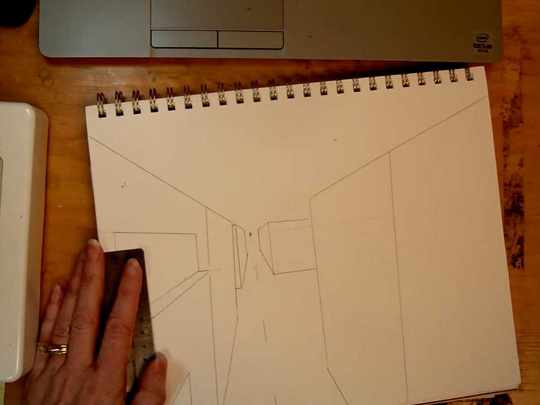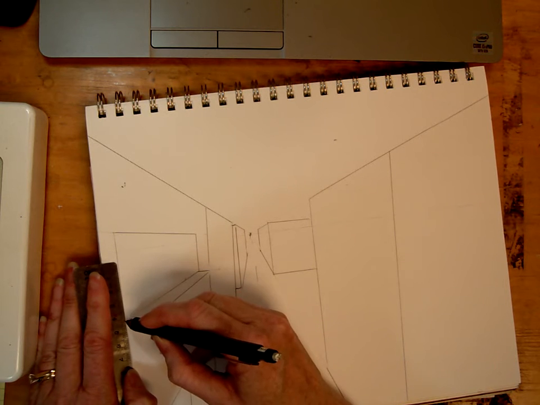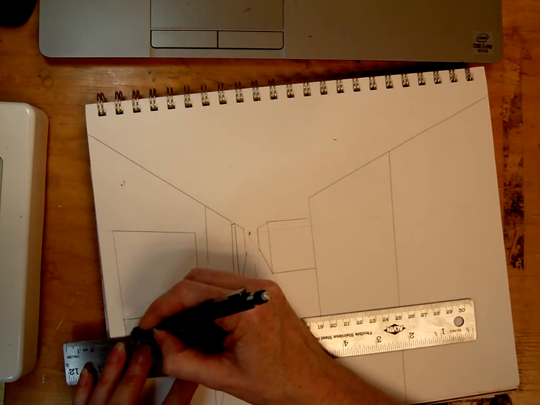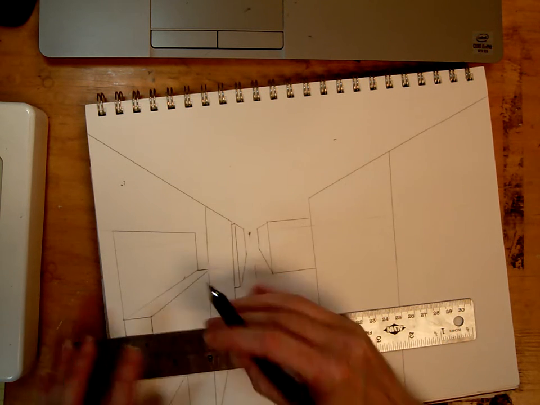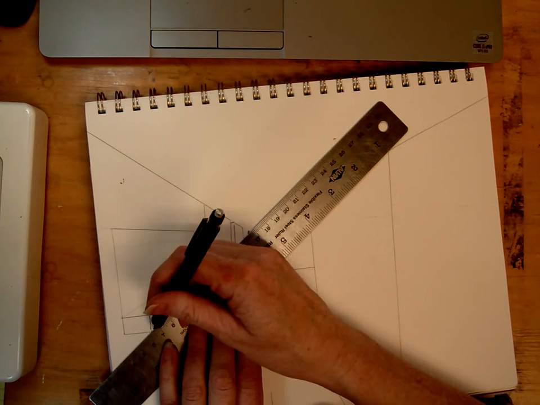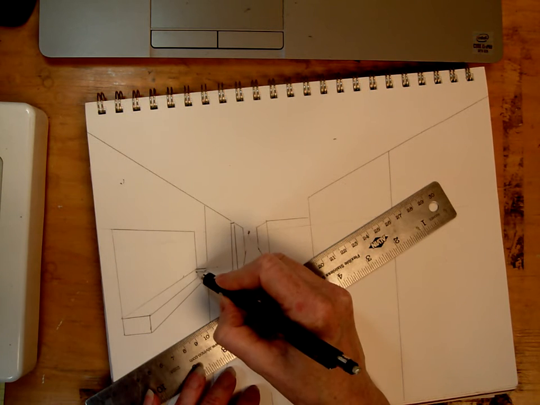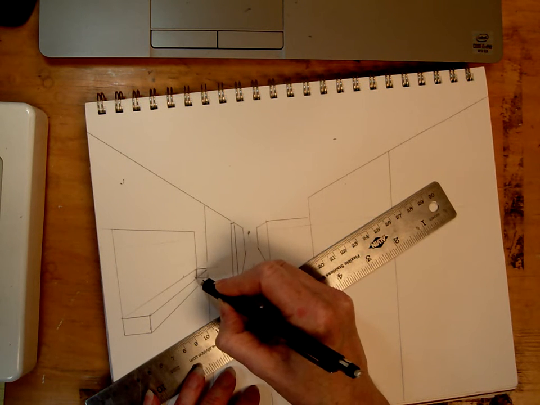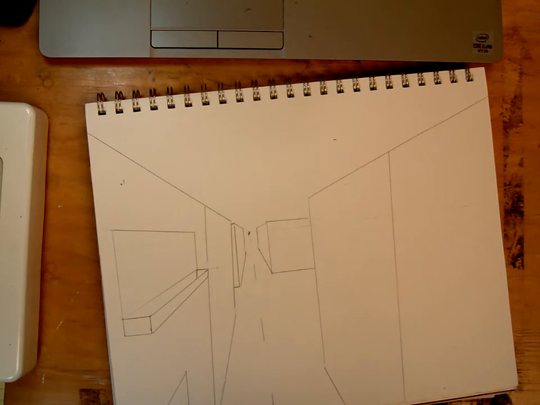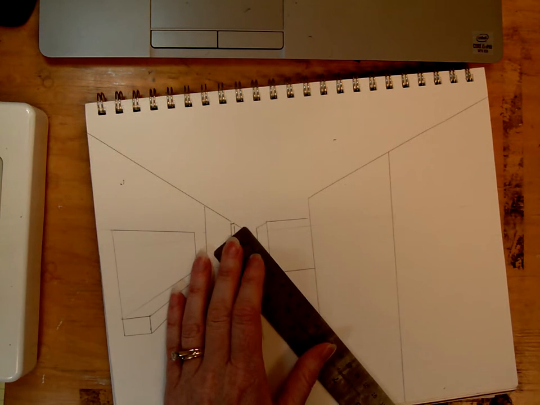Bring my box down. And there is a flower box. Let's see that little corner there. I go in and fill in with plants. So let's say I go over on this side and I'm going to draw another door.